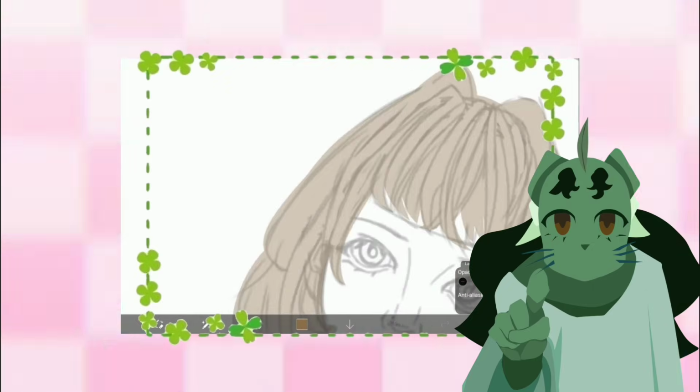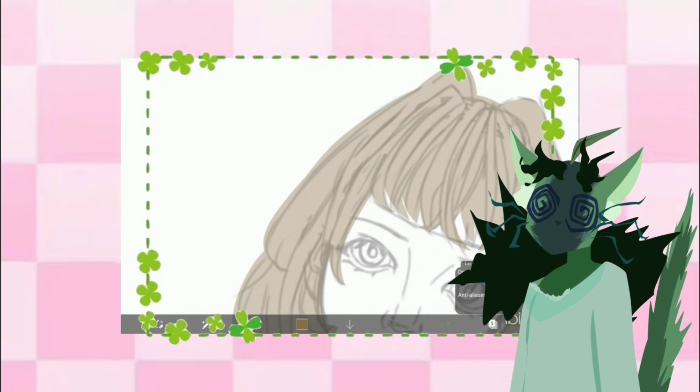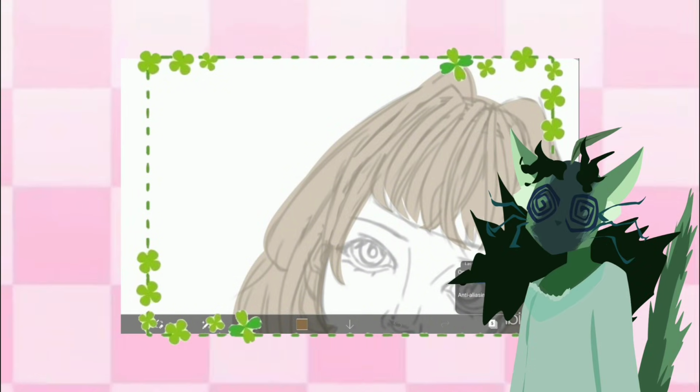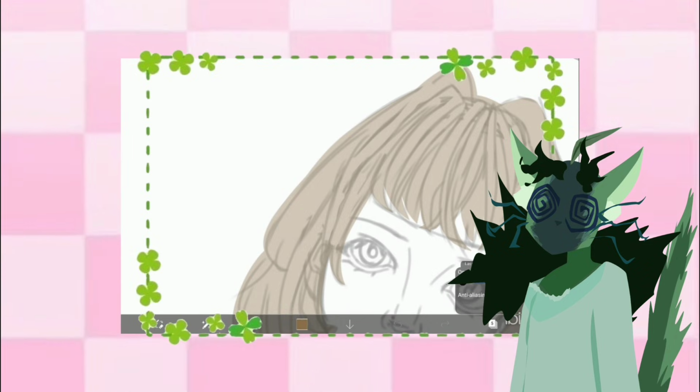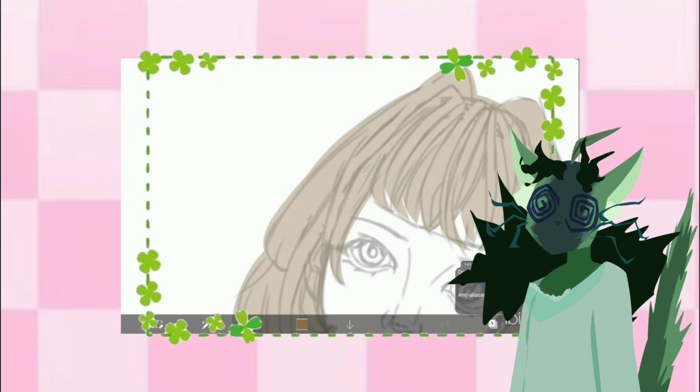And first I just made the sketch. The sketch wasn't even a sketch. The sketch was basically line art. I wasted so much time on the sketch. I wasted like an hour on the sketch. It wasn't even a sketch though.